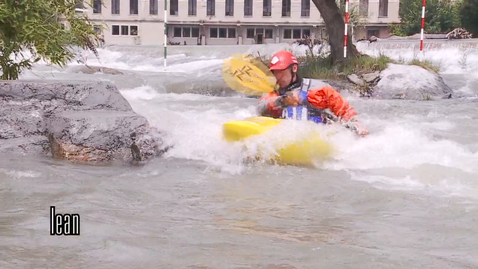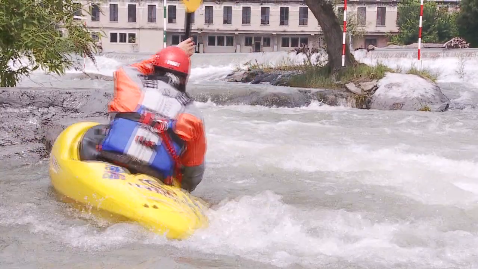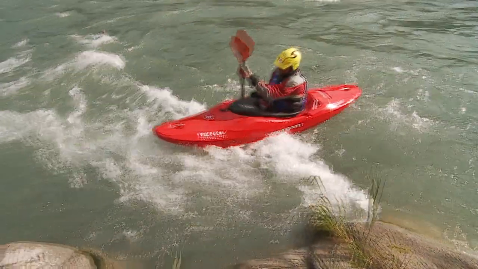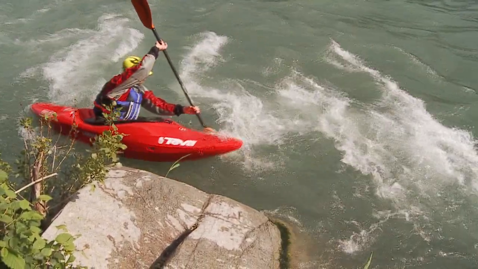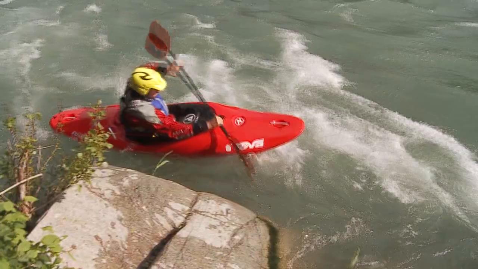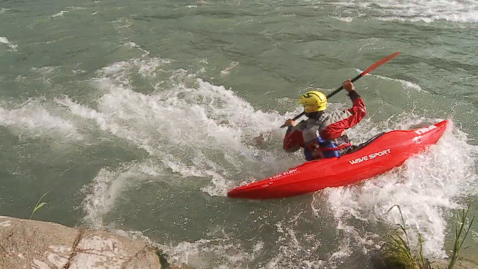Lean. Changing the lean is achieved by edging the boat onto one side in order to offer the hull of the kayak to the current, allowing the water to flow more smoothly under the bottom.